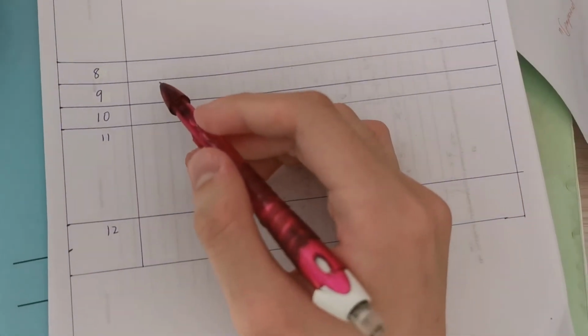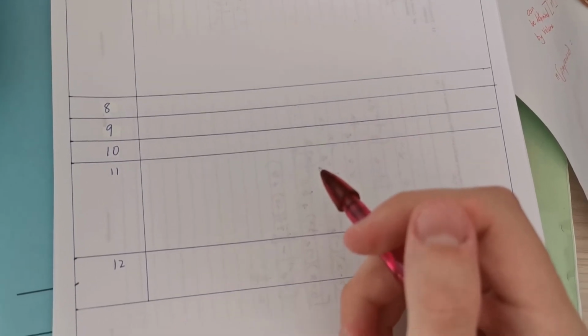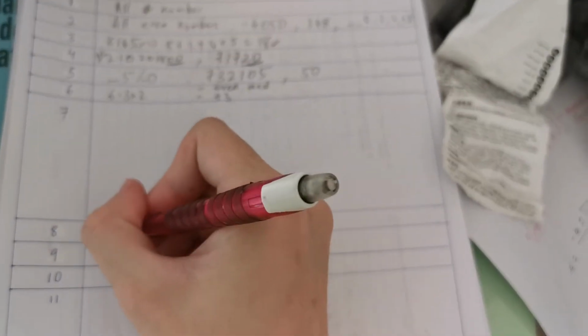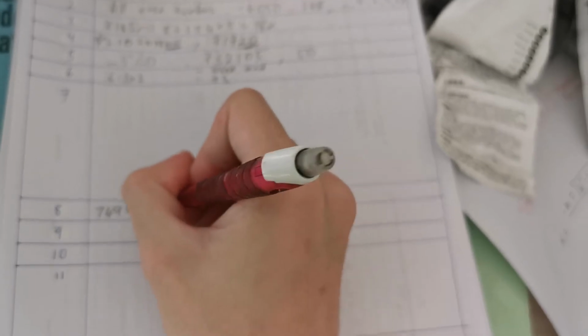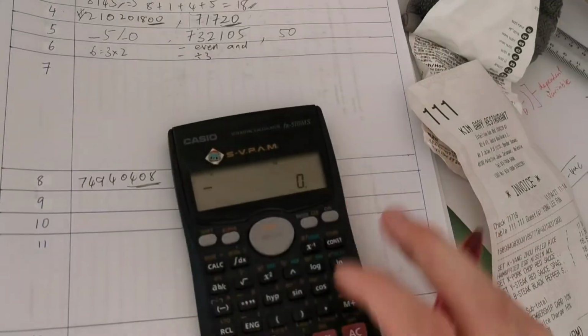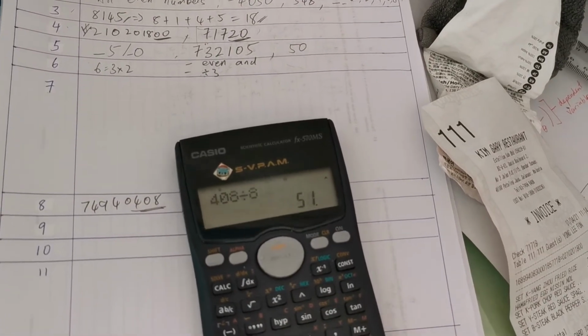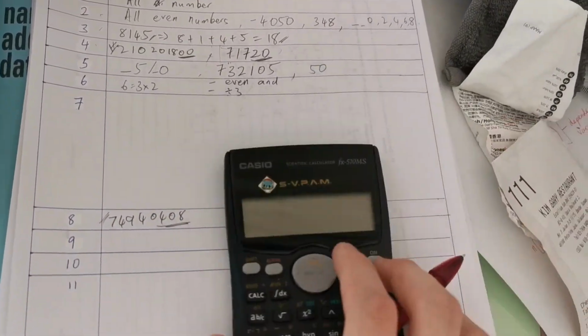Let's go to 8. To know whether a number is divisible by 8, you look at the last 3 digits. If the last 3 digits are divisible by 8, then that number is divisible by 8. So let me find a number. 74940408. So 408 is divisible by 8. So 408 by 8. So yeah. Hence the whole number will be divisible by 8 as well.